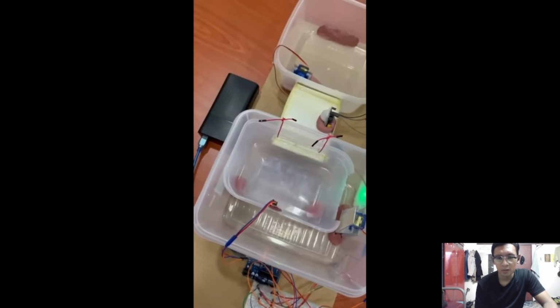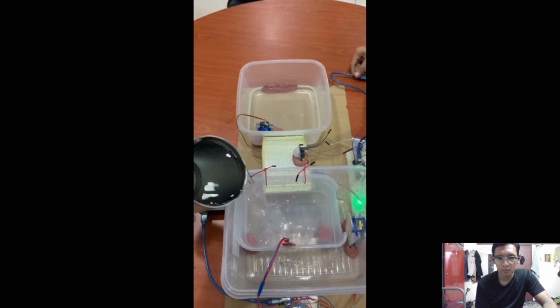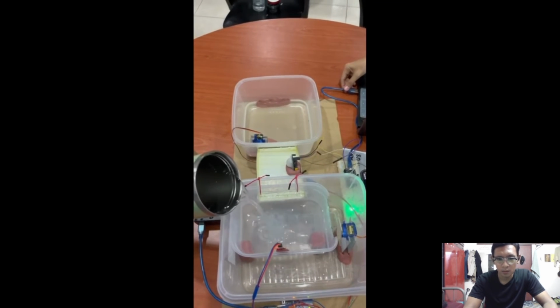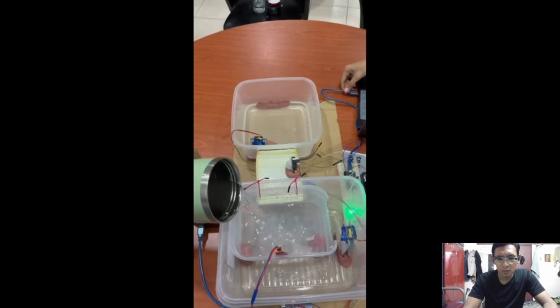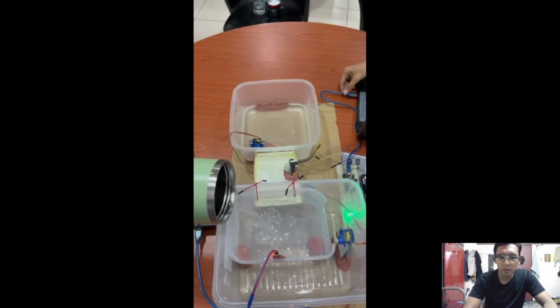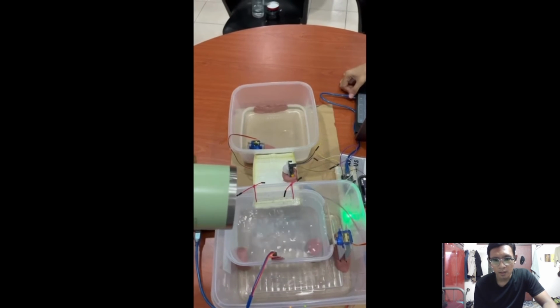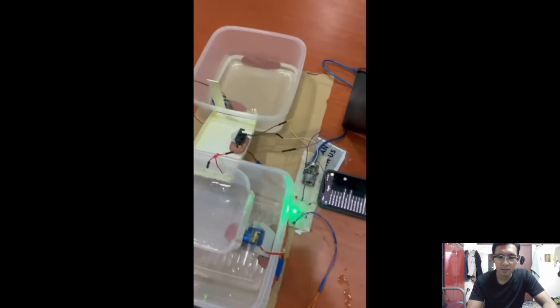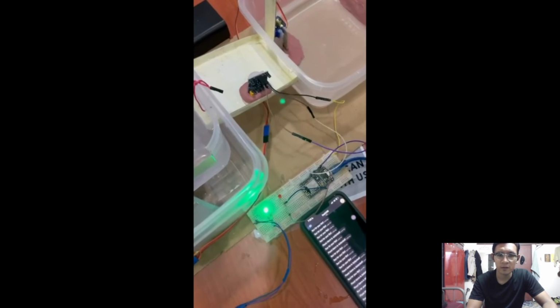Okay, as you can see, when we pour the water into the river, the water level sensor starts to detect water and servo 1 closes the barrier. And the overflowing water will go through these slides. And there's a flow of water over there.